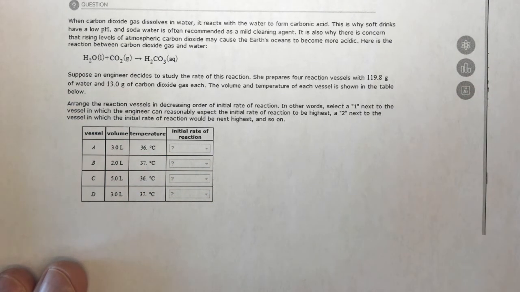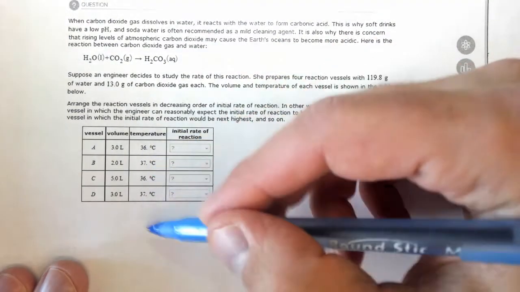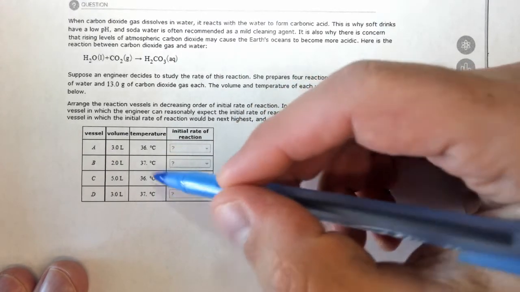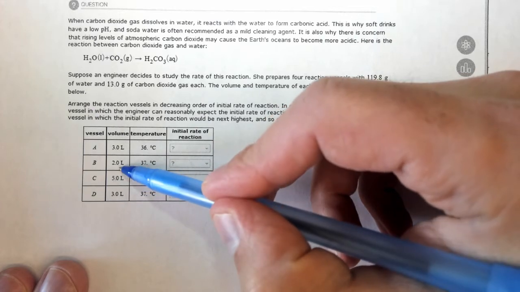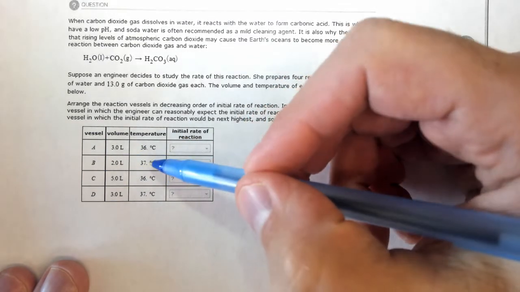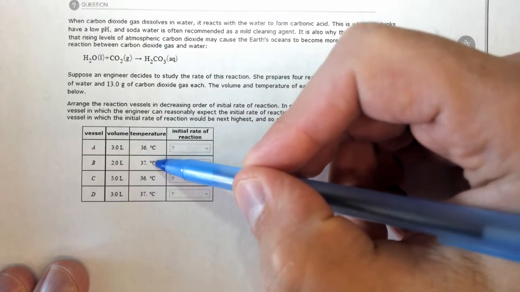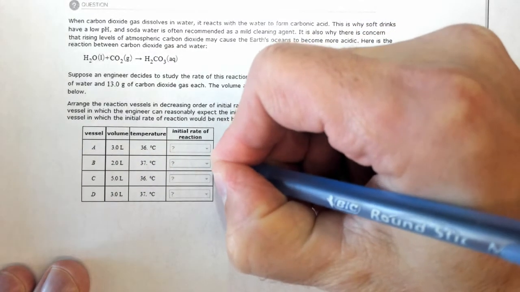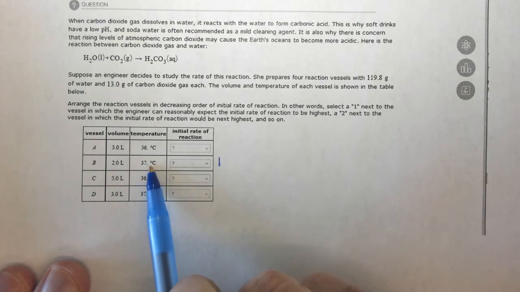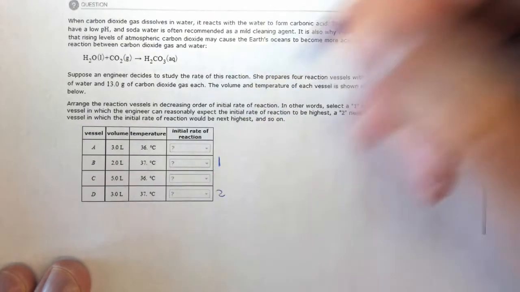So let's look at these 2 trends. If you look at the temperatures, we have 36 and 37 degrees here. So 37 should afford a higher reaction rate. Now let's look at the volumes. If we look at the volumes, we have 2 liters at 37 and 3 liters at 37. So in this case, 2 liters, which is the smallest overall volume, and 37 degrees is going to be the fastest. Small volume means more collisions. Higher temperature means greater fraction of effective collisions. 3 liters at 37 will be second.